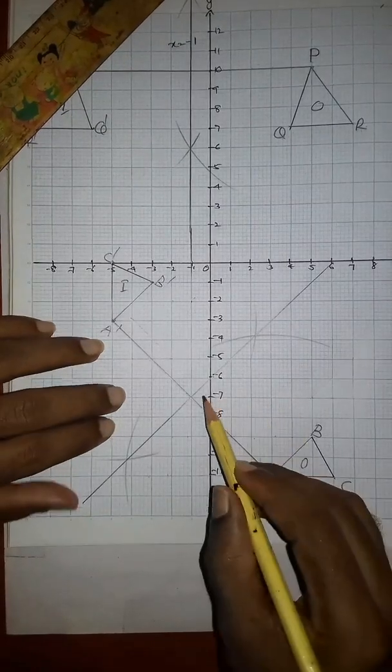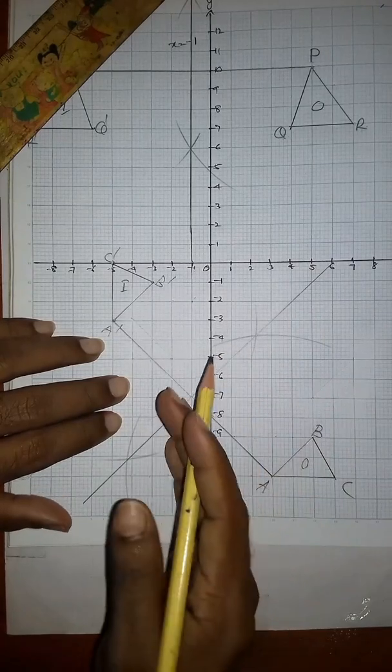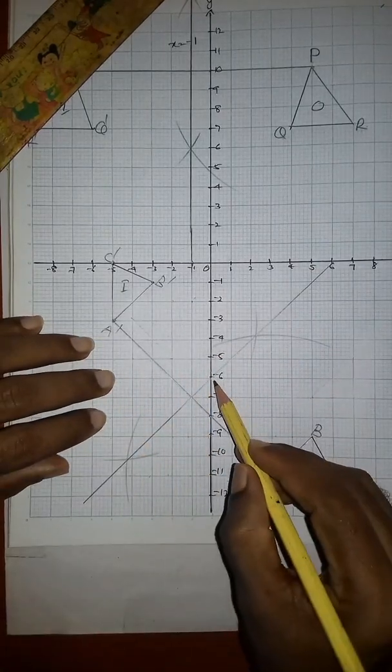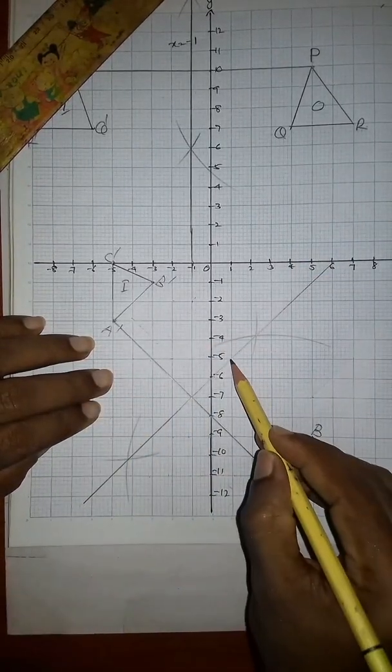Now look at the equation of this line. It passes through -6. This is a slant line. The equation of the line will be in the form y equals mx plus c. Then look, this line is directed like this, therefore it has a positive gradient.